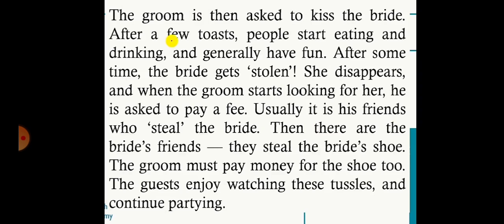After some time, the bride gets stolen. She disappears, and when the groom starts looking for her, he is asked to pay a fee. So after that, the groom is asked to kiss his bride, and after a few toasts, a number of people would say some good wishes to the newly married couple, and then they would have fun. Afterwards, the bride would be stolen, so the groom is supposed to find the bride. But if the groom fails to find the bride, he is supposed to pay the fees.